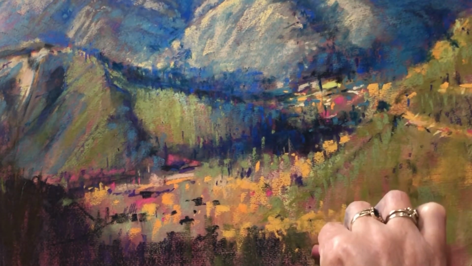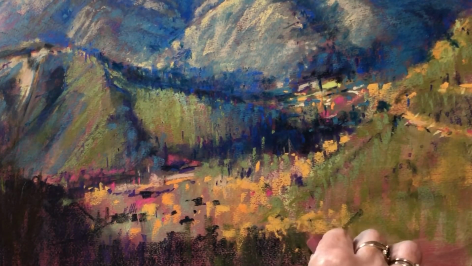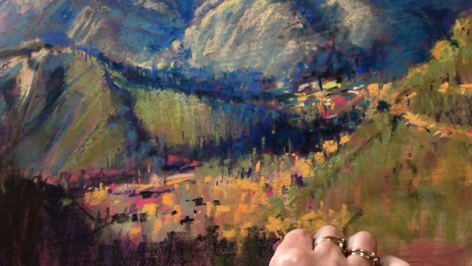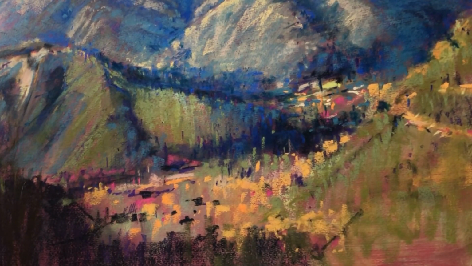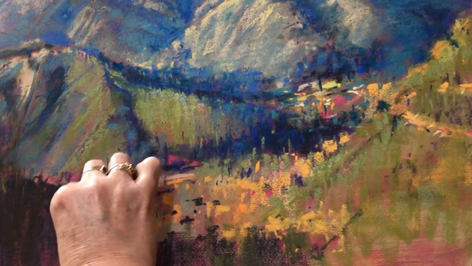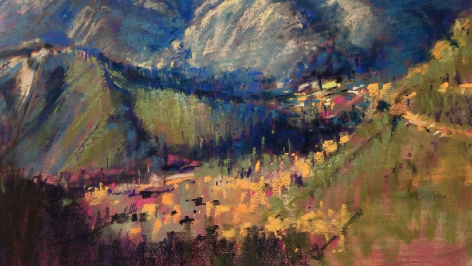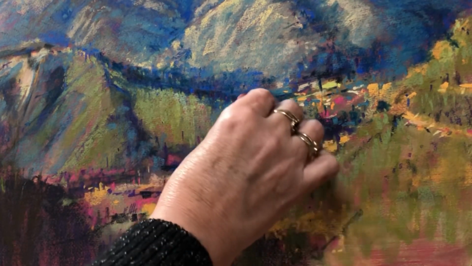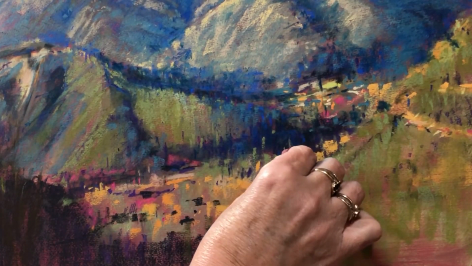I think I'll probably use that colour for my signature at the end. Nice, I love it. I love that colour. Did I go overboard?